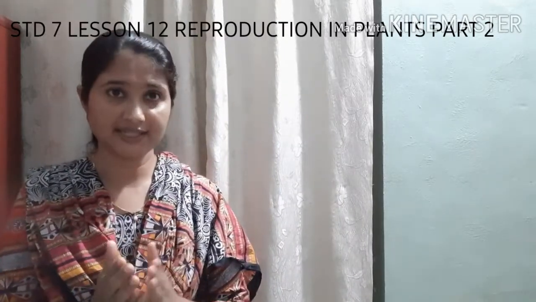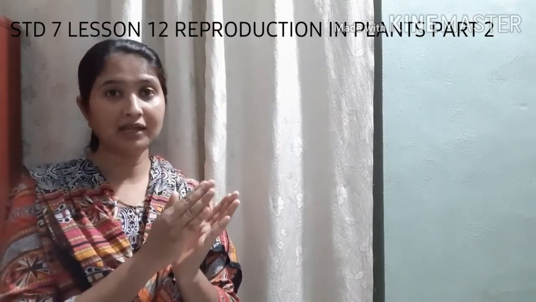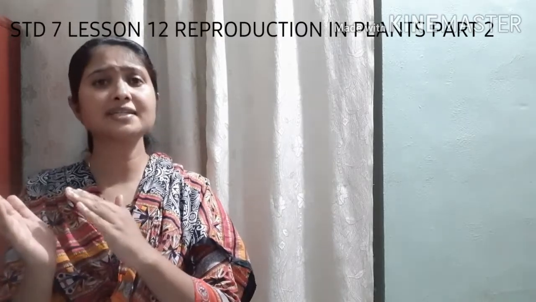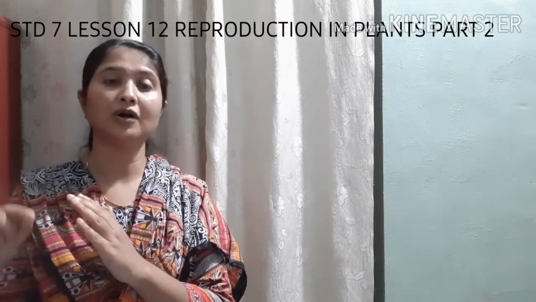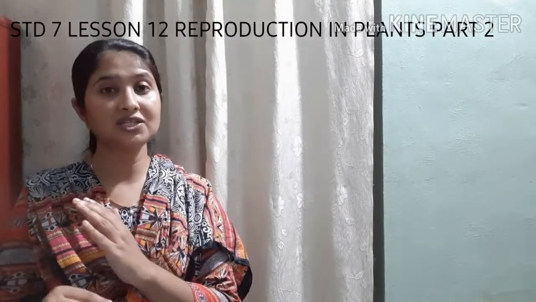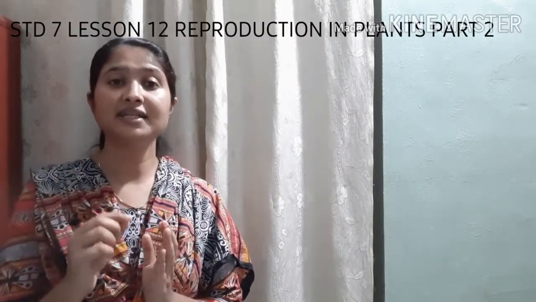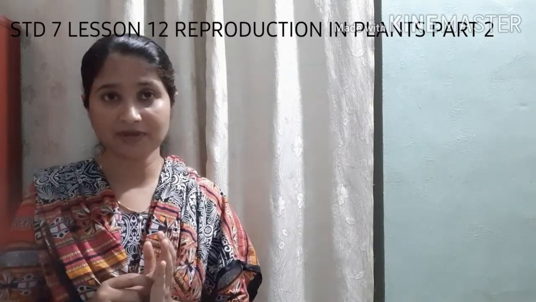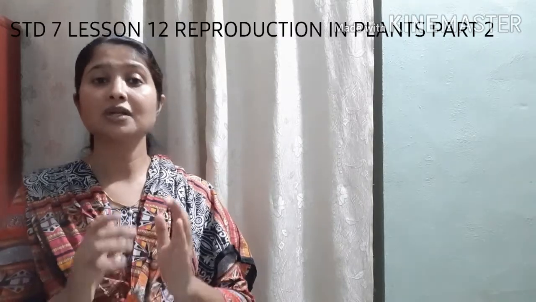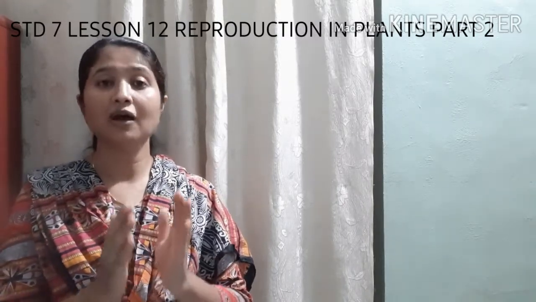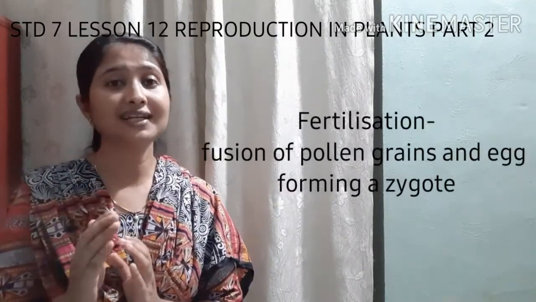The topic is fertilization. So I told you, after pollination, the pollen grains from the male will reach the stigma of the female. Through the style, the pollen tube will be growing and it will reach the ovary where the egg is present. When the male gamete reaches the egg, fertilization takes place. After this only you get a cell called the zygote. This process of fusion of the male and female gamete to form a zygote is called fertilization.